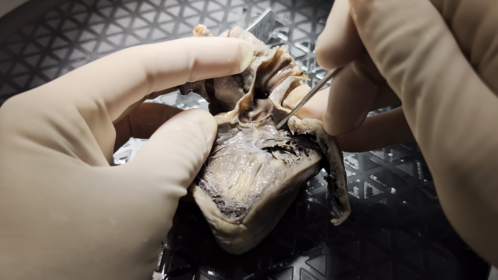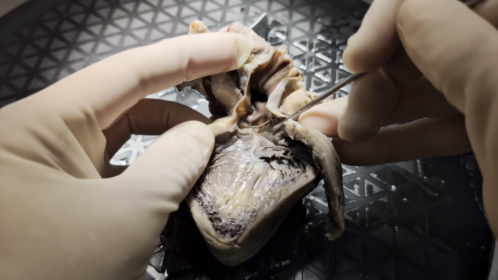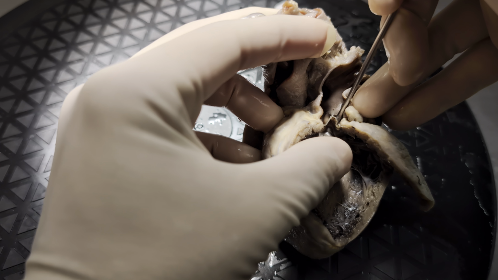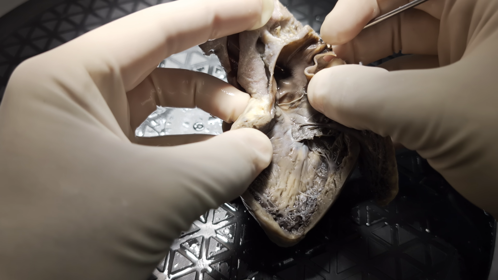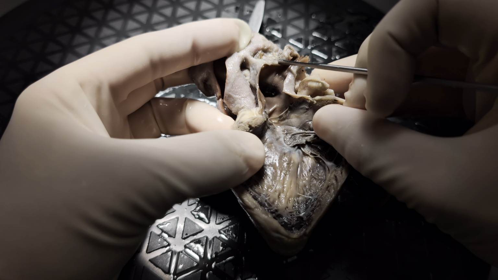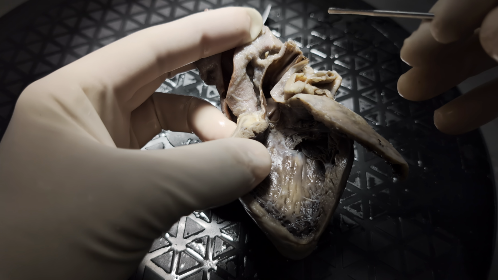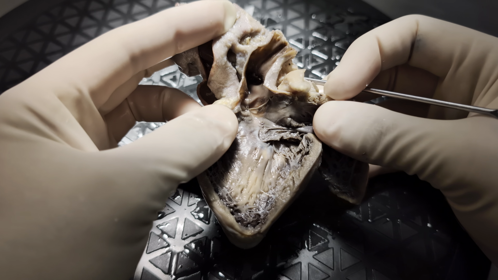Once again, it's semilunar, doesn't have a true round or oval annulus. It is a crown-shaped annulus. It has 3 leaflets with 3 sinuses and no coronary arteries arising from it, but instead the left and the right pulmonary arteries arising from it. So transposition.